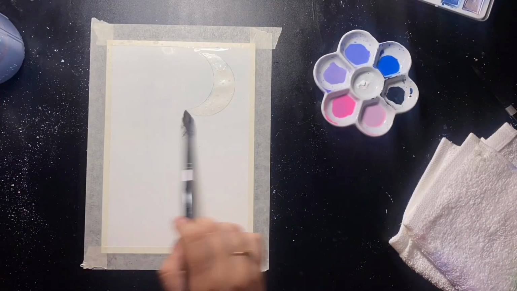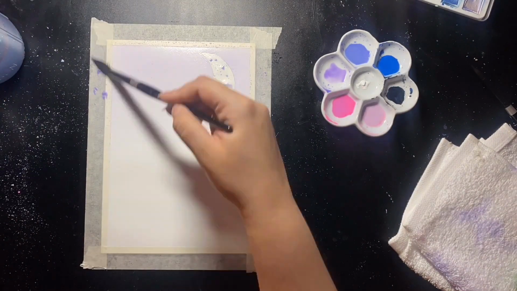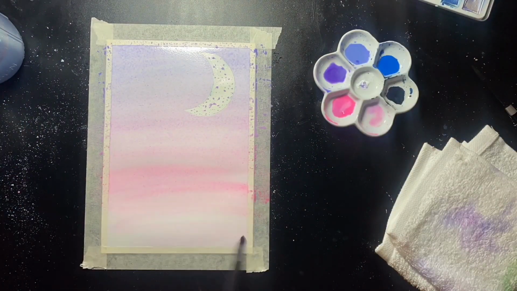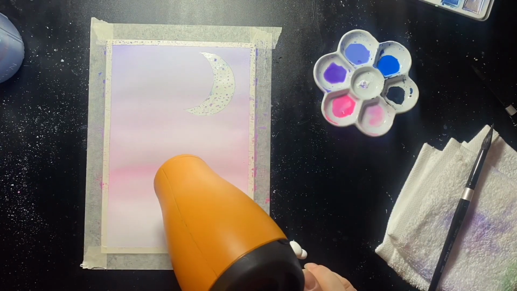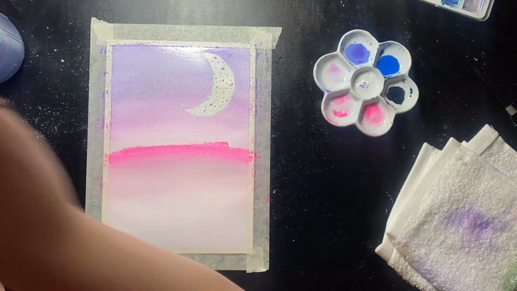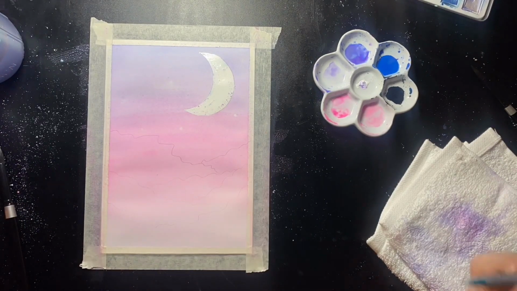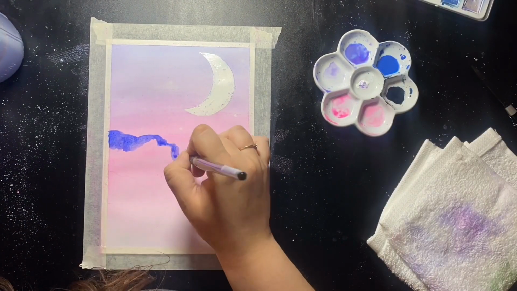Hi guys, for today's video I'm just going to be doing a cloud time-lapse tutorial type thing. So part of the video will be time-lapse and part will be tutorial, just so you can kind of see how I do some clouds in certain parts of the video. I hope it helps.